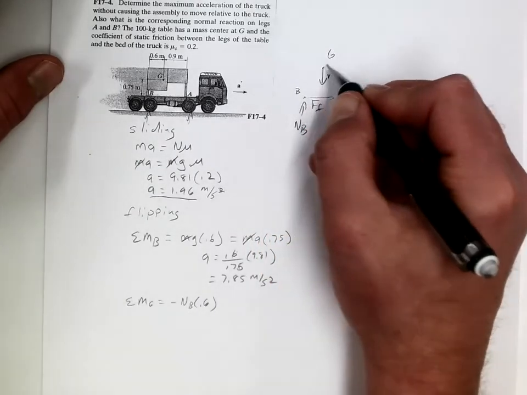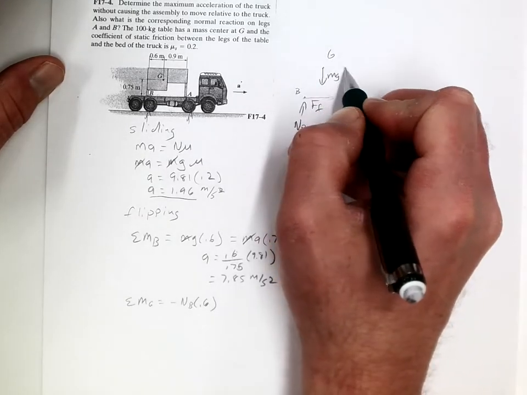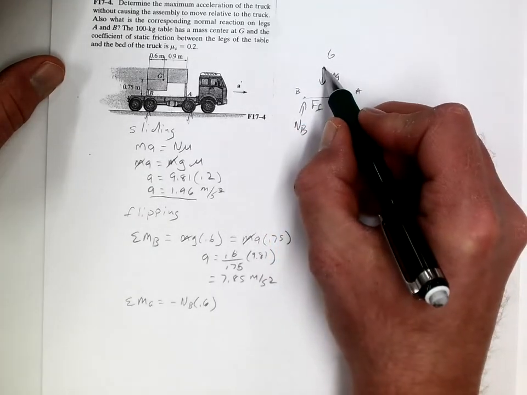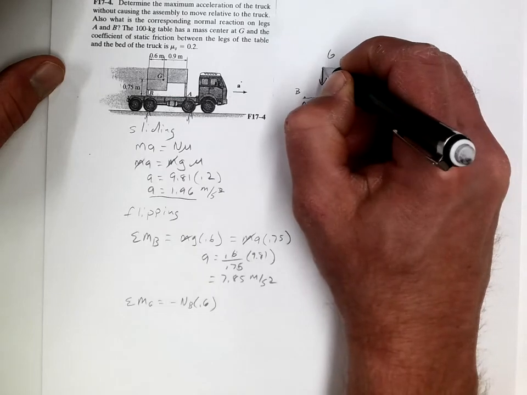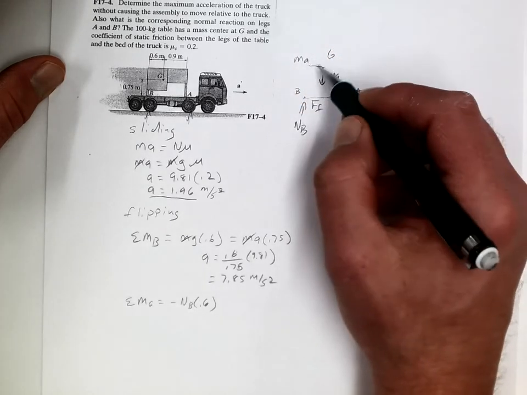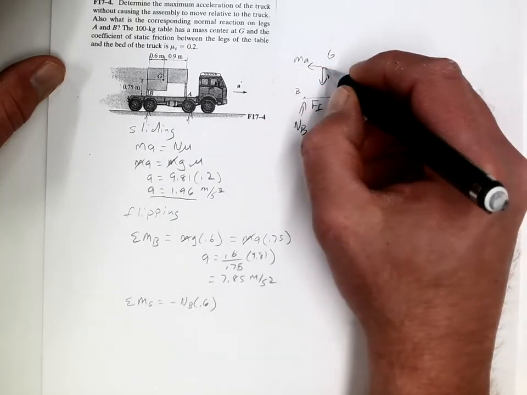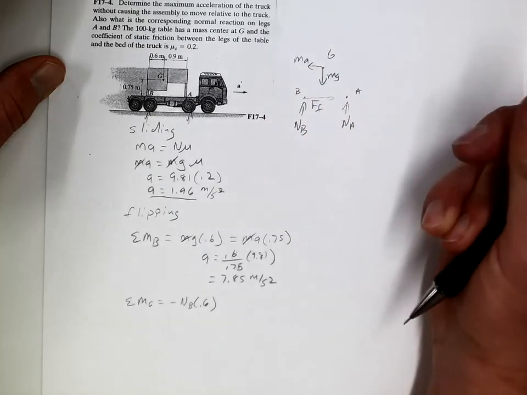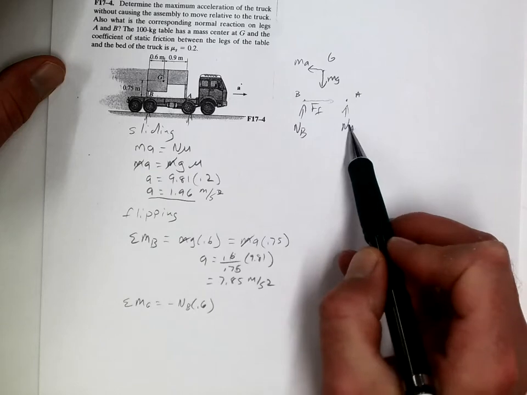Now mg goes through G. We also have ma, but we don't have to worry about that or mg because they're both going through G. All we have to deal with is NB, NA, and F.